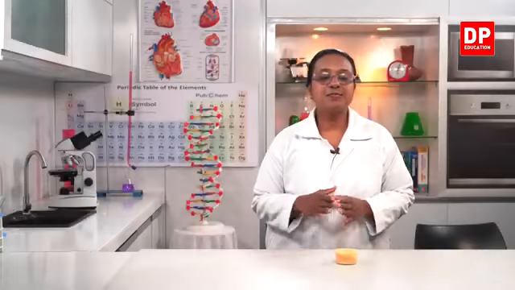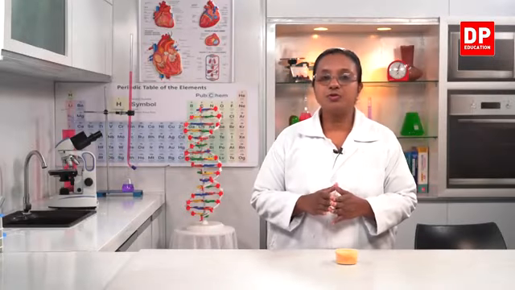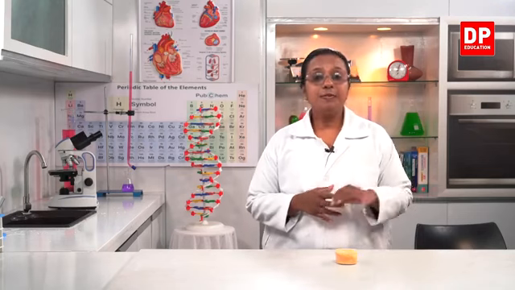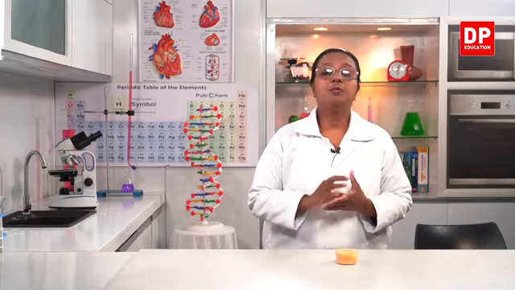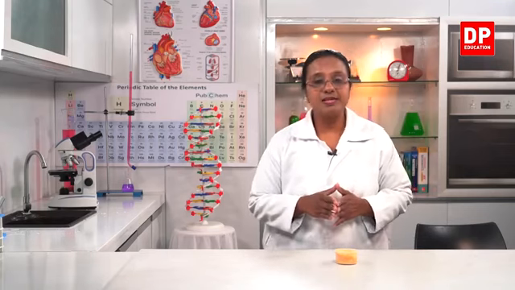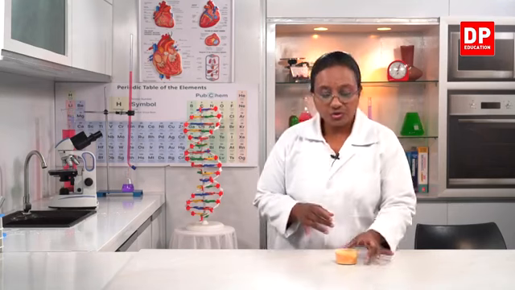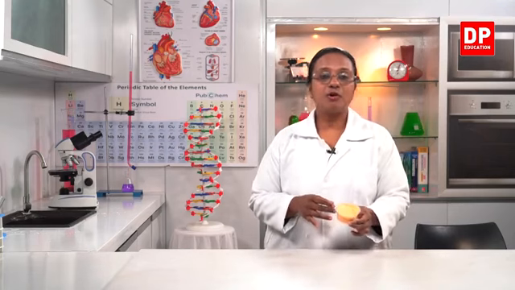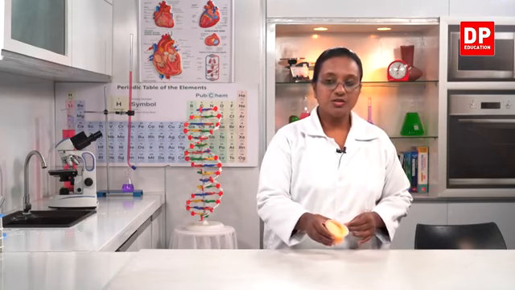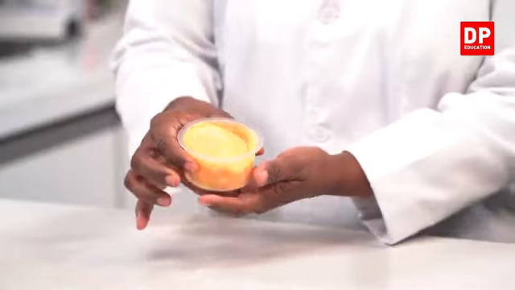So first I explained to you all how you are supposed to prepare the soap. Then I told you we have to keep it aside after pouring the soap mixture into a mold like this. We need to keep it aside for about 12 hours. So this is a soap that I have already prepared. I have already left it aside for 12 hours. So here you can see it has solidified.